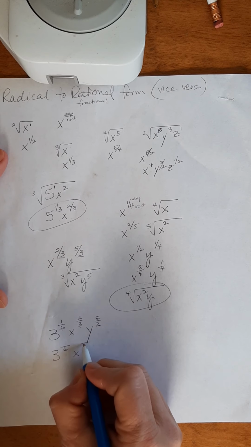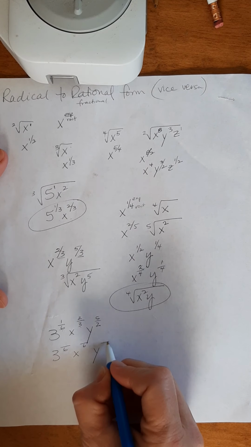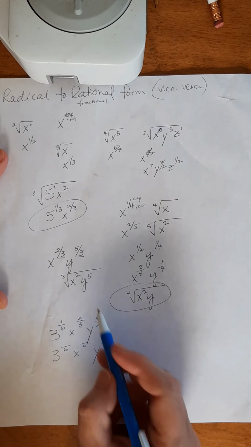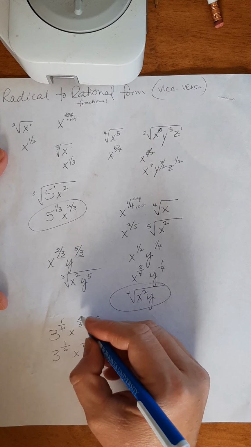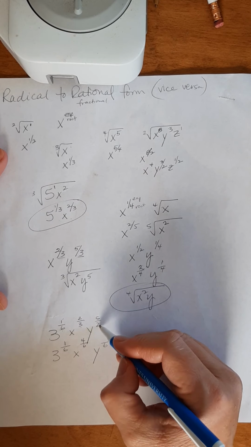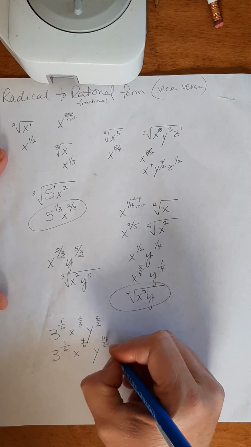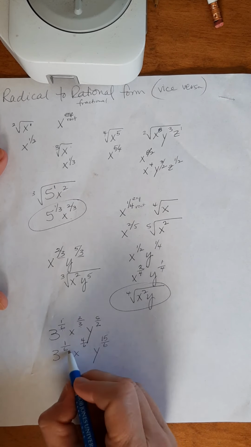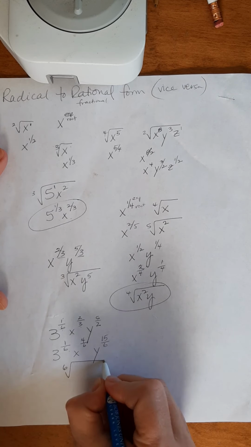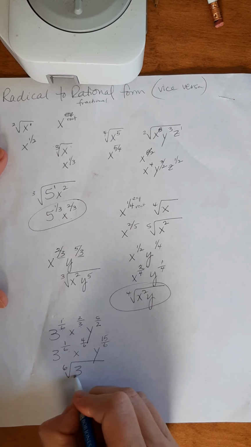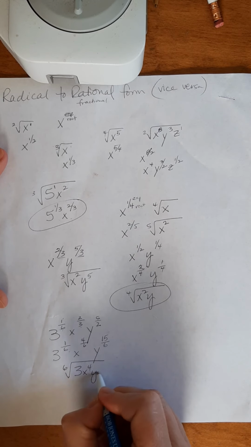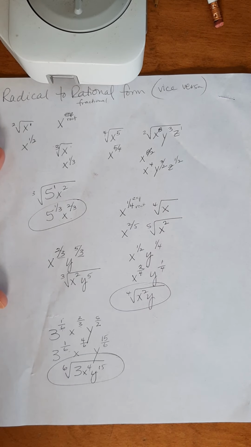Yep, 6. So that one just 1/6, then 2/3 times 2 is 4/6, and 5/2 times 3 is 15/6. So 6 is my root, and then 3 to the first, x to the fourth, y to the 15th.